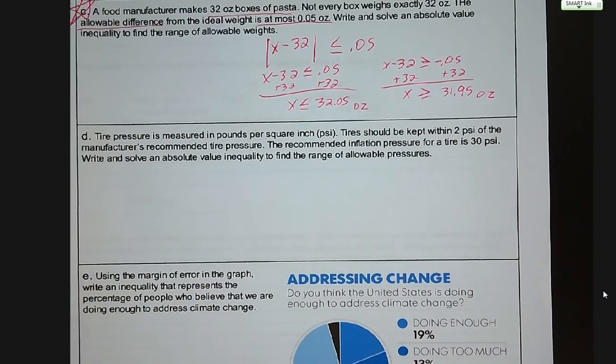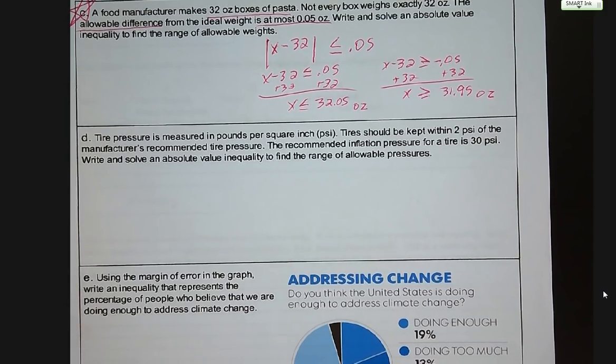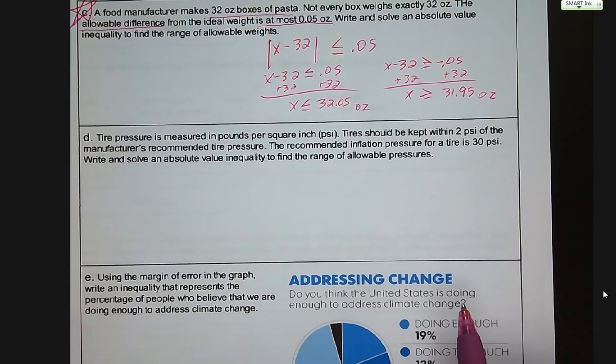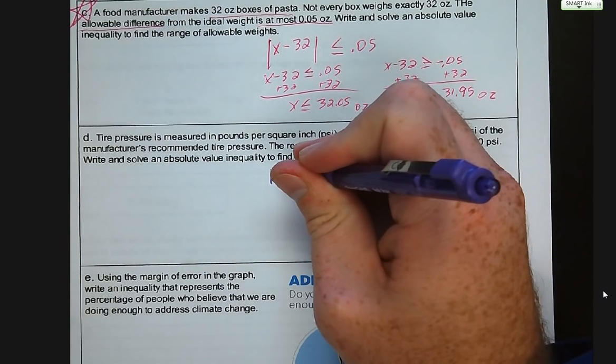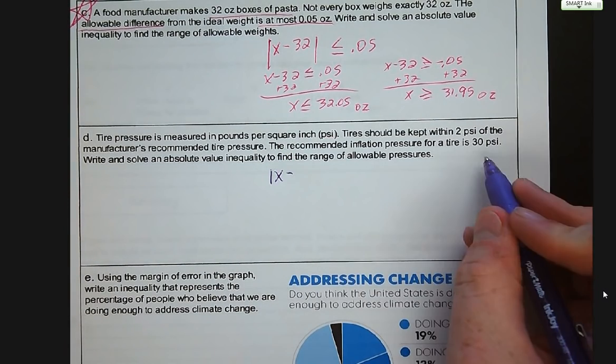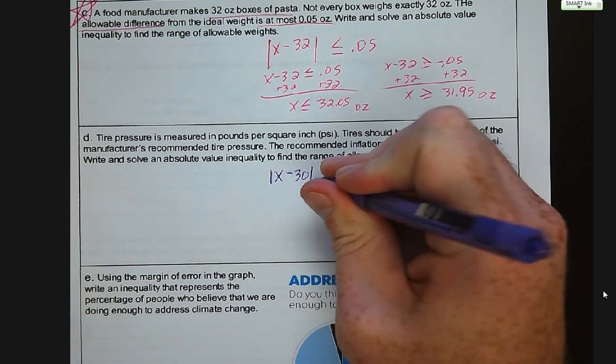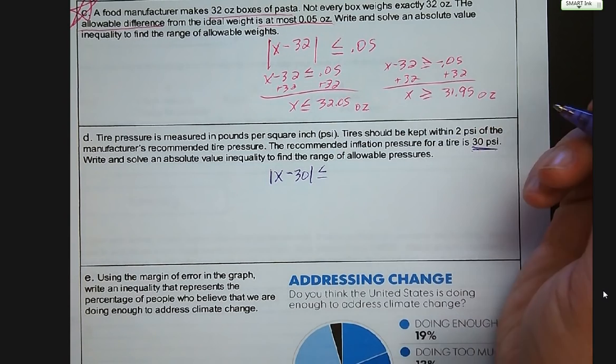The tire pressure is measured in pounds per square inch, PSI. Tires should be kept within 2 PSI of the manufacturer's recommended tire pressure for them to be worn correctly and safely. The recommended inflation pressure for a tire is 30 PSI. Write and solve an absolute value inequality to find the range of allowable pressures. So again, we have the absolute value of x minus, what's my ideal? My ideal is 30. X minus 30 has to be less than or equal to 2.